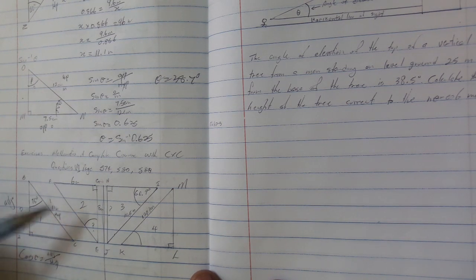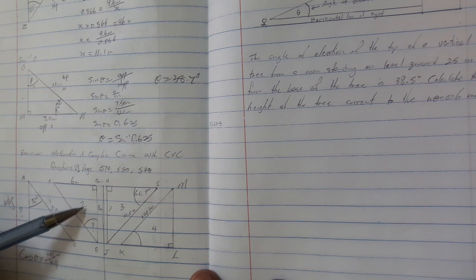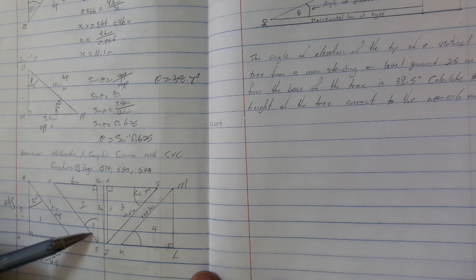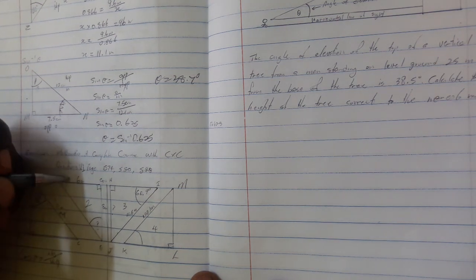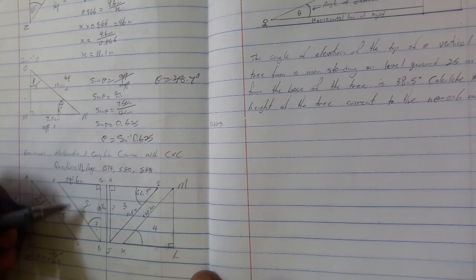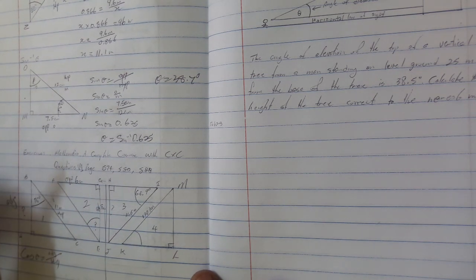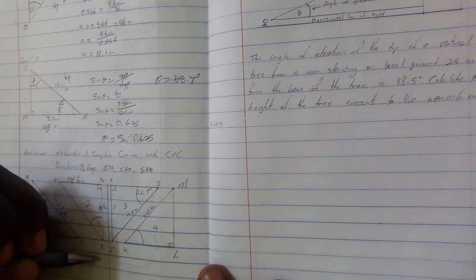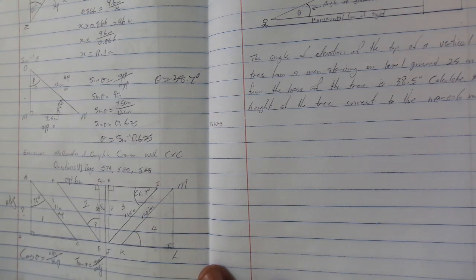Alright. In triangle 2, we're given this side and this side, and we have to find this angle. This is the opposite side. This is the adjacent side. So the ratio that includes opposite and adjacent is tan. Tan theta is equal to opposite over adjacent.